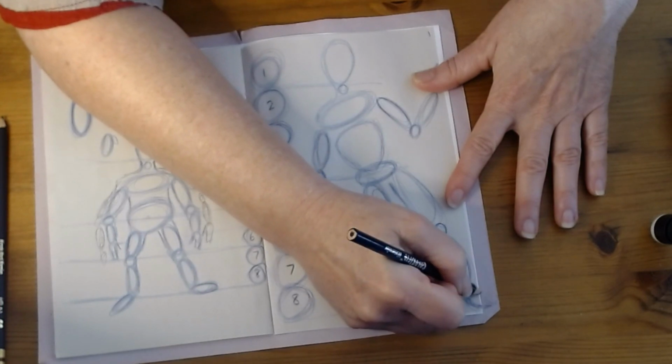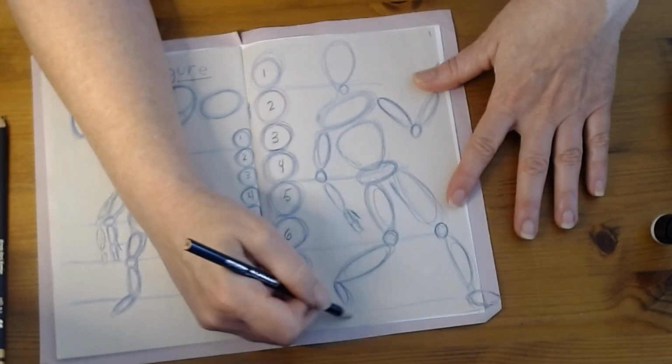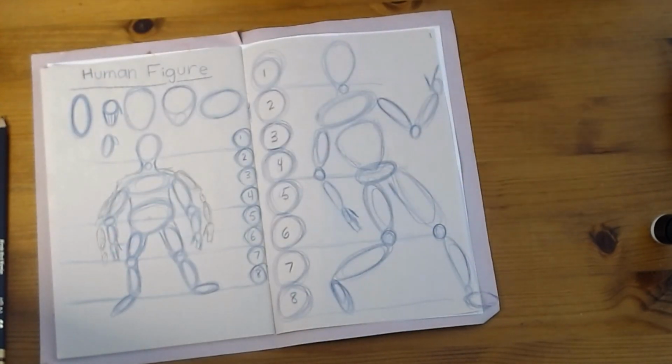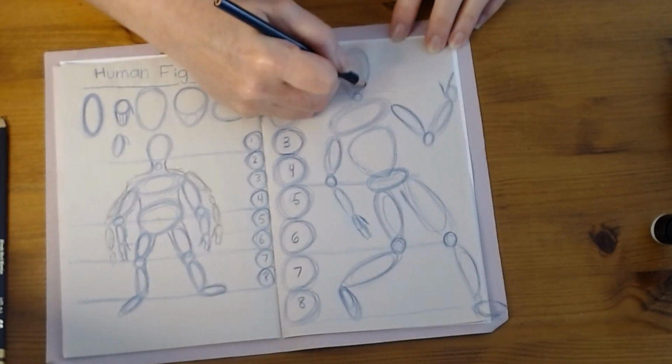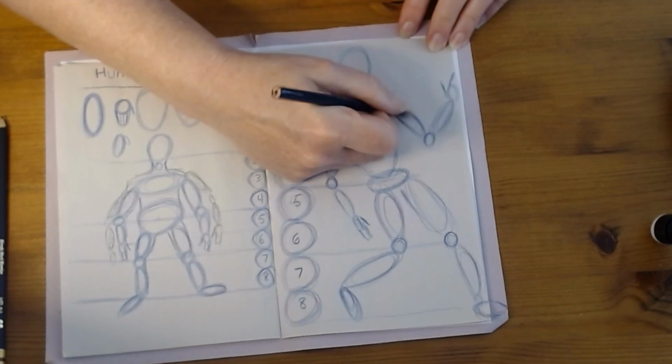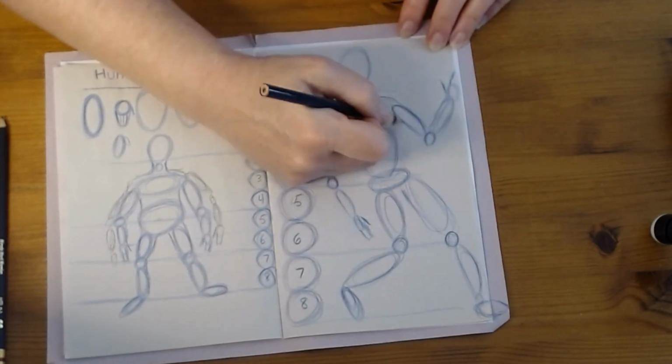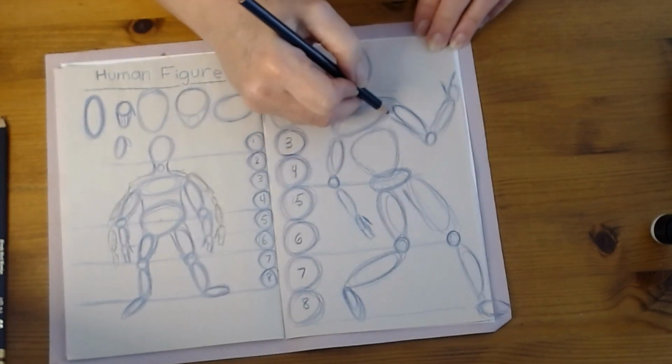I could draw on my sketchbook. It's a sketchbook. It's for fun. My feet probably aren't long enough. I think this one is a little more in proportion than this one. You can look at them and analyze them. Give yourself a little self-critique.